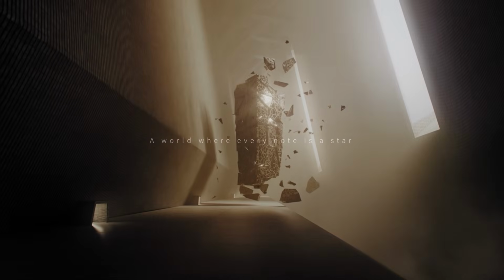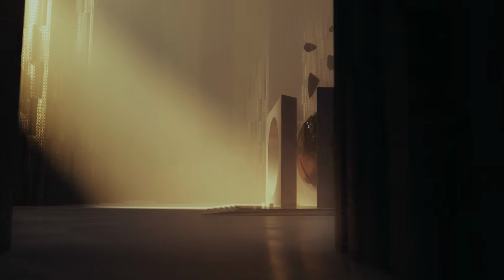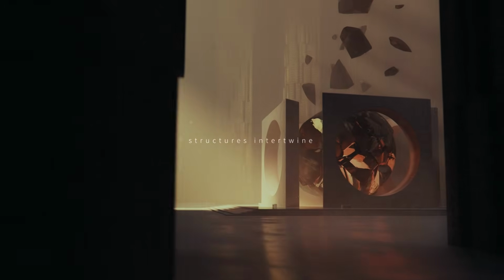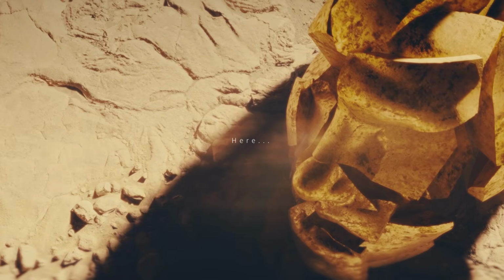They called it Kepler, a world where every note is a star, every melody a planet in motion, a place where time bends, structures intertwine, and sound becomes living matter. Here, the journey has no limits. Here, the creator is you.